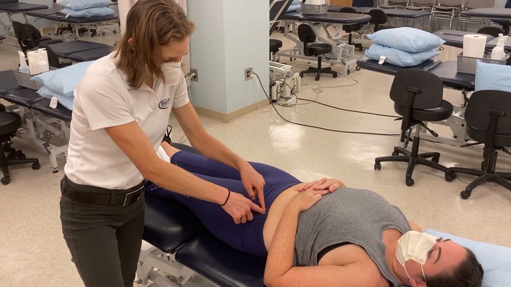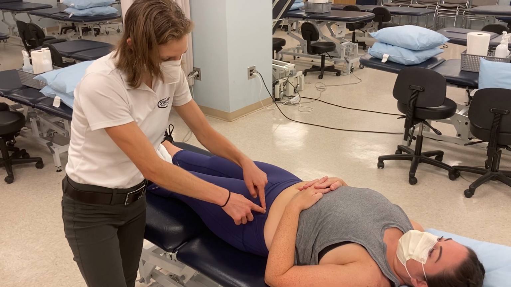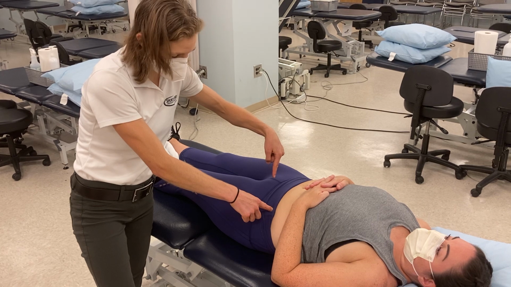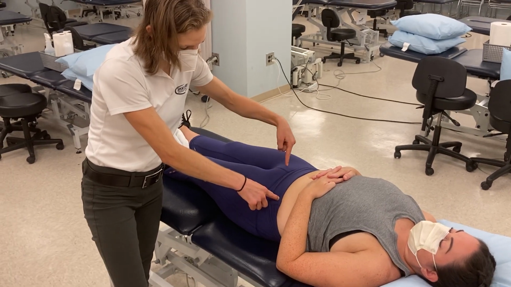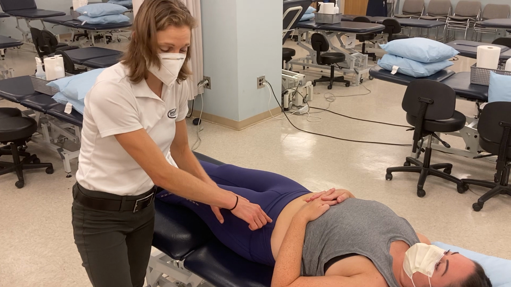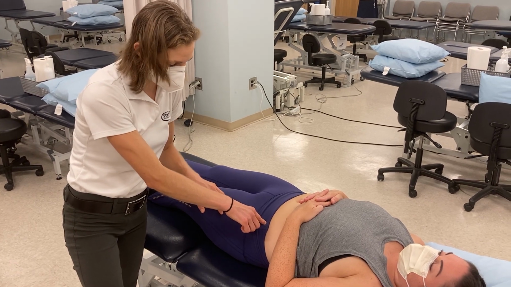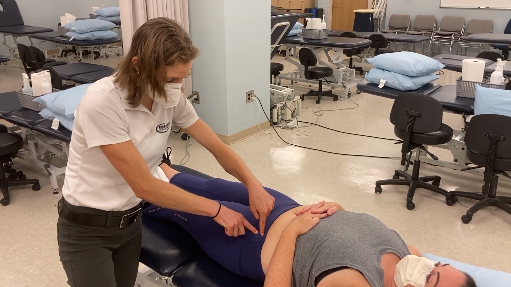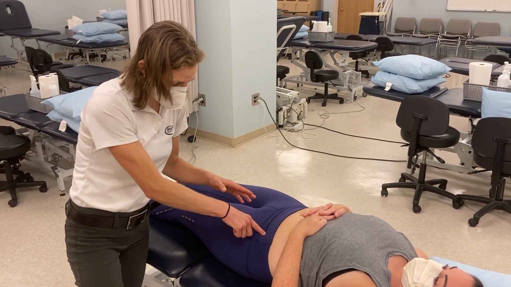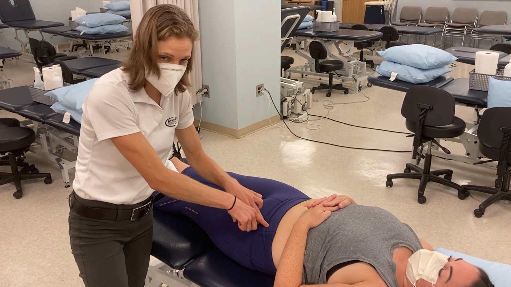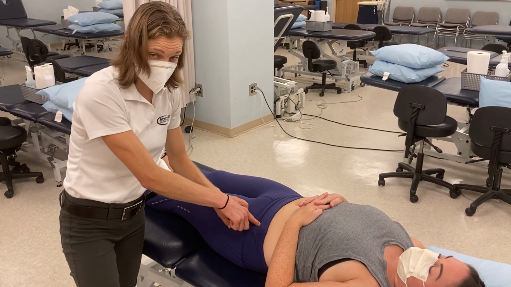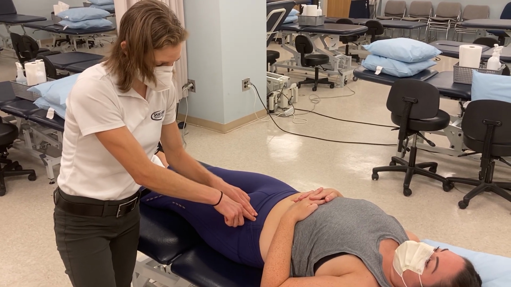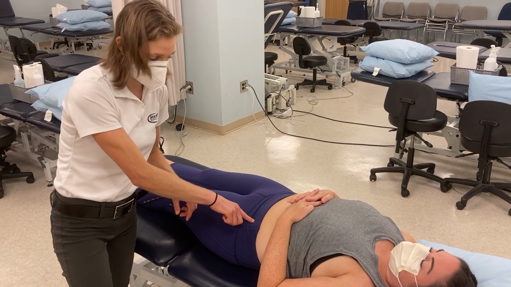And then the third structure I want to highlight attaching to that ASIS is actually going to be the inguinal ligament, which is going to span from the ASIS to the pubic tubercle, which we're going to palpate in a second. And that's going to form the superior border of the femoral triangle in this anterior hip and pelvis. So that's the ASIS. If I sneak down to the AIIS, a little bit inferior, the attachment that I'm most concerned about here is going to be one of your hip flexors and also knee extensors, the rectus femoris, belonging to the quadriceps group. Two-joint muscle of the quadriceps group, rectus femoris, is going to attach to the AIIS of the pelvis.